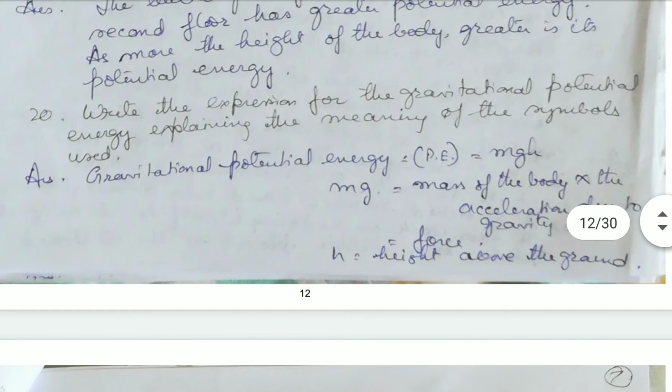What is the expression for the gravitational potential energy? Explain the meaning of the symbols used. Gravitational potential energy is equal to mgh. Here m is the mass of the body, and g is the acceleration due to gravity.